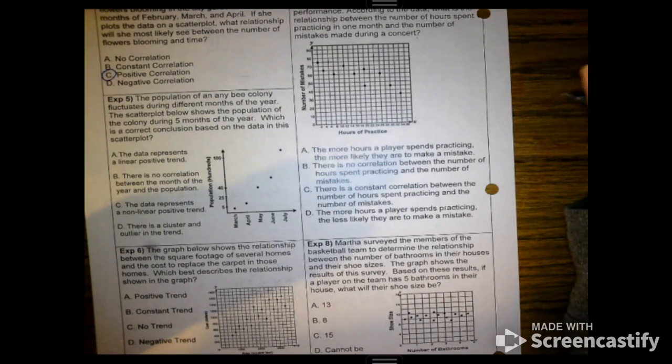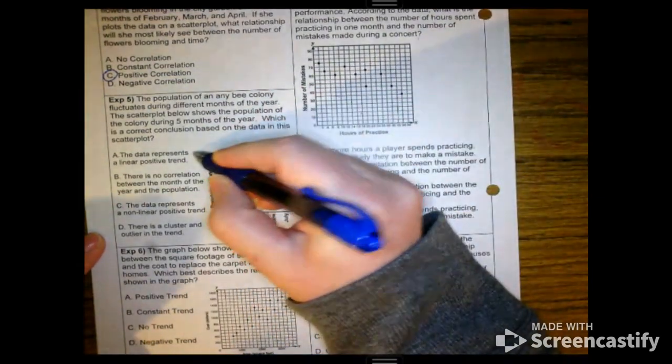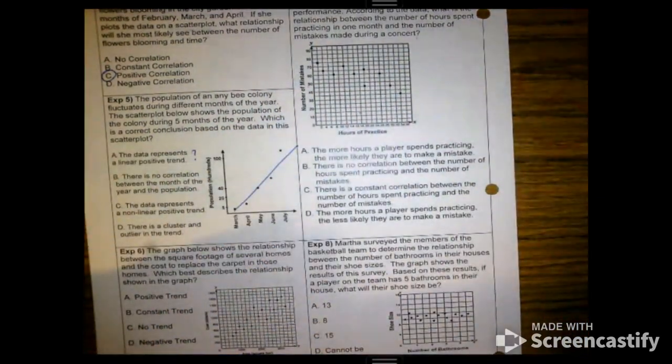Okay. Look at that. So we're just going to talk through our options. The data represents a linear positive trend. Is that true? It's not true. It's positive, but it's not linear. Could I force it into a line? Yes, but we're just going to leave a question mark. It's not a horrible option.